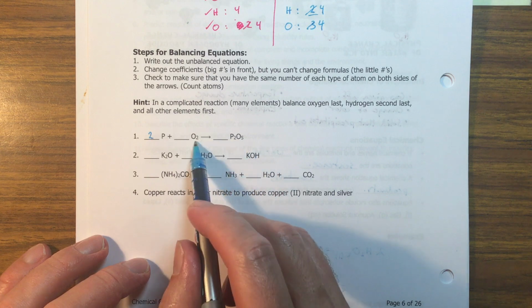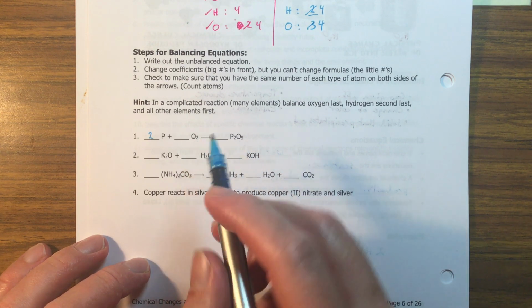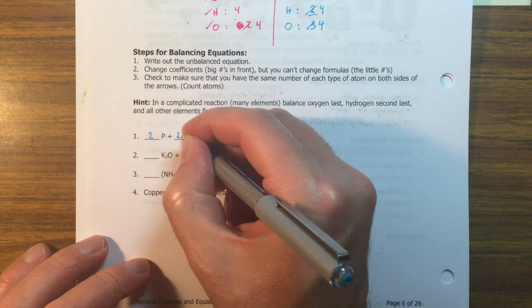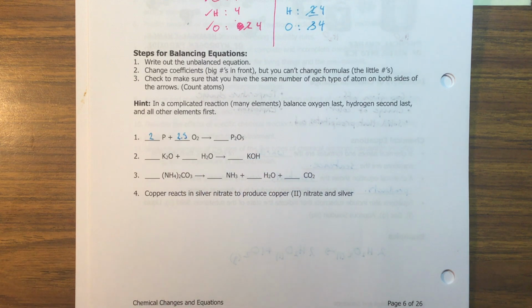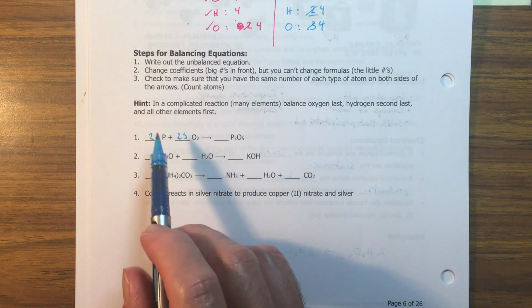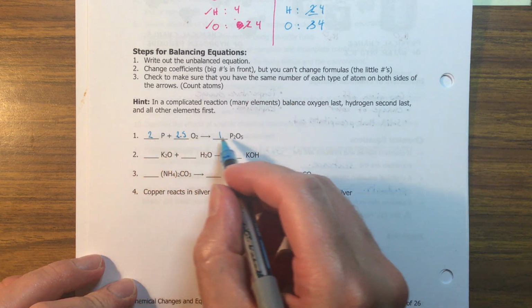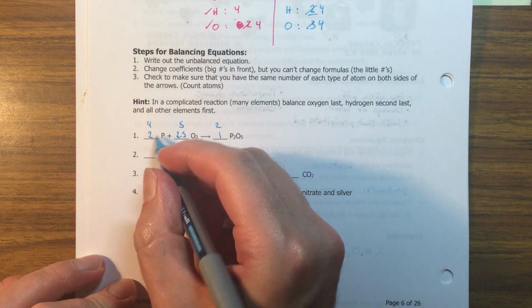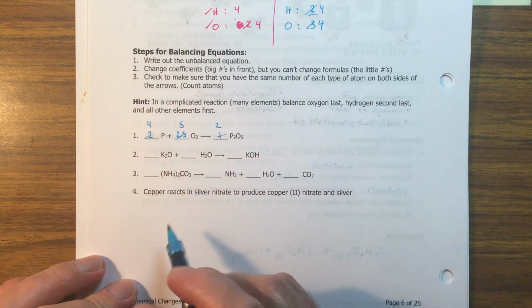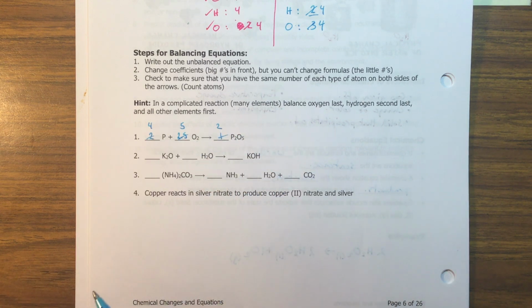I've got 2 and 5. I can't do 2 times anything to get me 5. Well, I can. I can make this 2.5. 2.5 times 2 gets me to 5. Everything's balanced, except we need whole number coefficients here. So what we have to do is double each of these to get 4, 5, and 2. And that'll work out. 4 phosphorus, 5 oxygens gives me 2 diphosphorus pentaoxides.